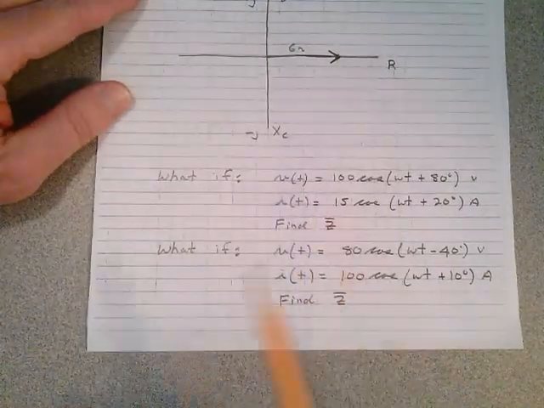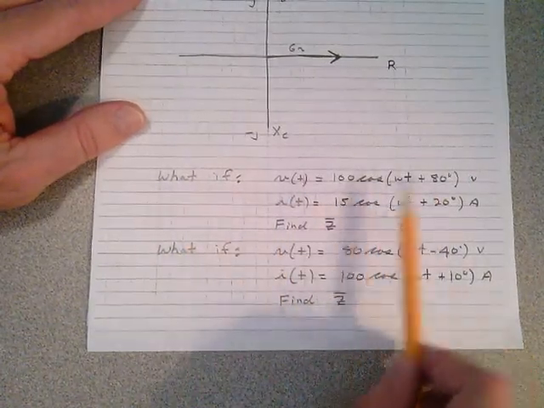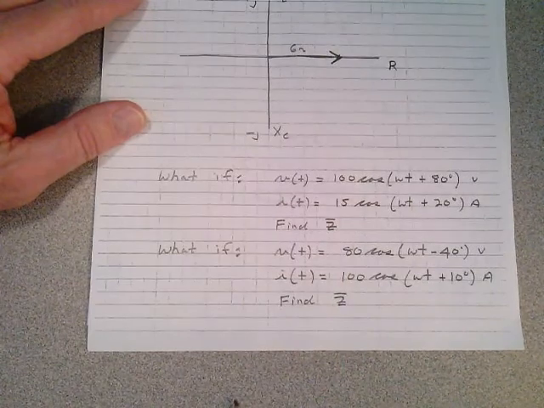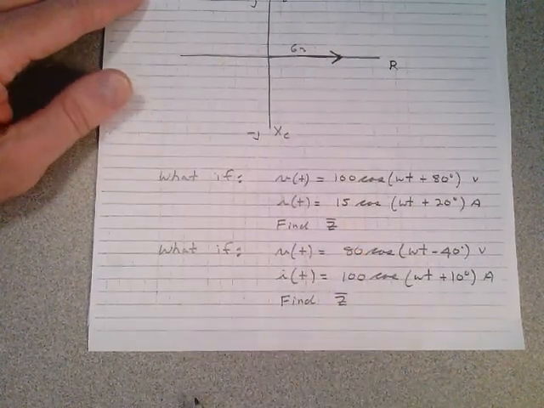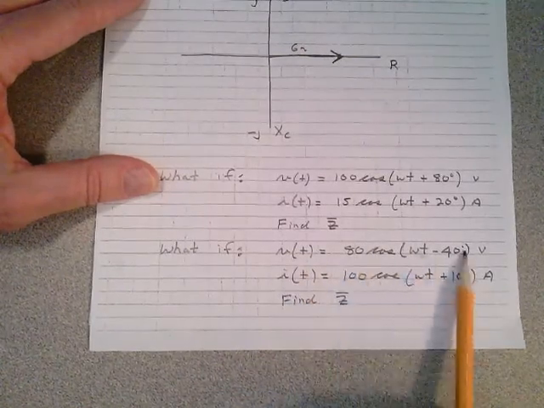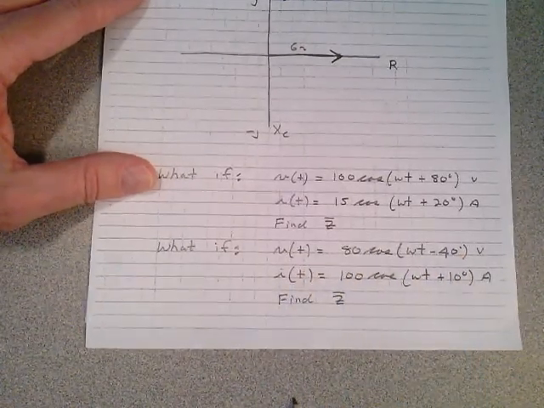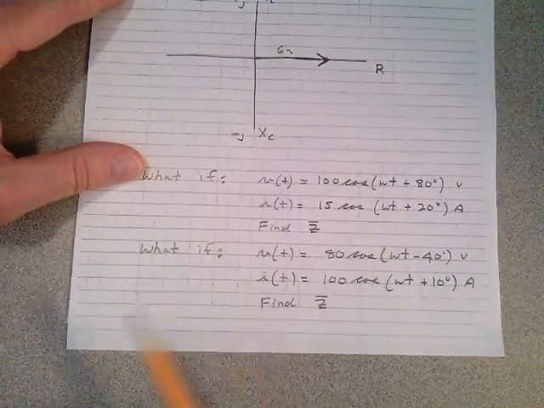So here's two more problems I want you to look at on your own. What if V of t is equal to this and I of t is equal to this? I want you to find Z, the impedance, and do an impedance diagram. And then what if V of t is equal to this in the time domain and I of t is equal to this in the time domain? I want you to find Z and then do an impedance diagram.